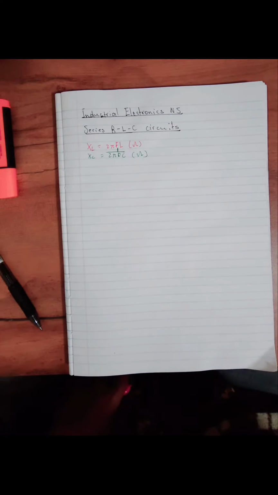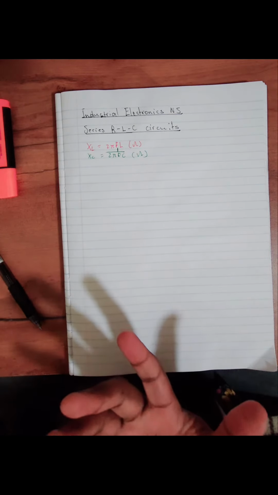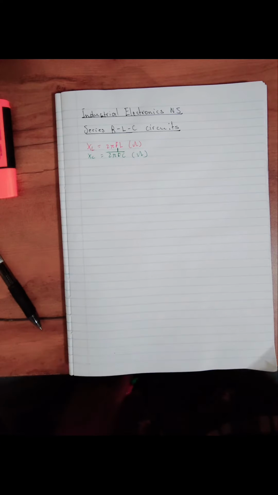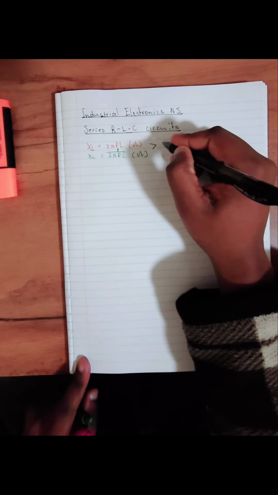With AC, guys, you start experiencing opposition to current flow due to the inductance of an inductor and the capacitance of a capacitor. As we can see, both these two reactances exist because of frequency. They are dependent on frequency.